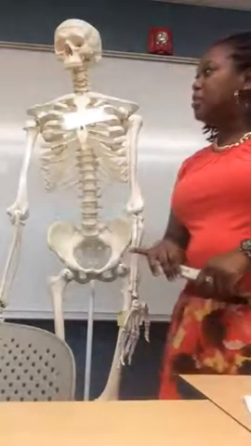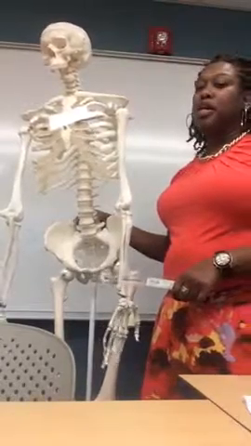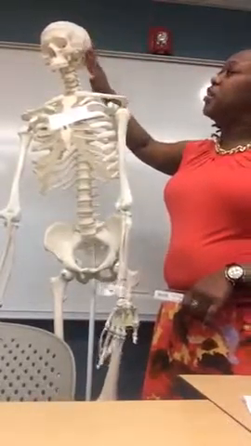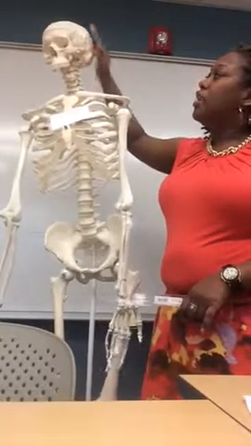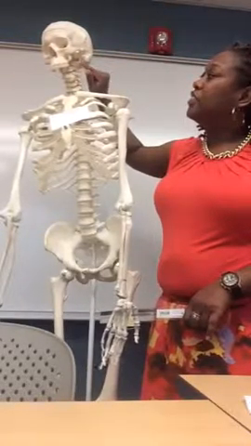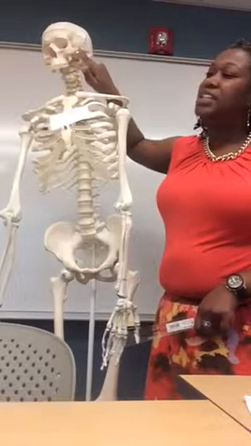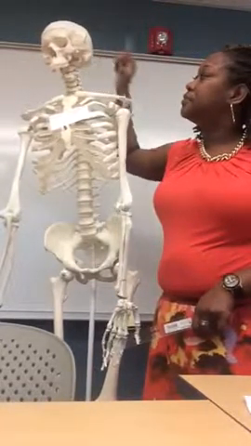We're going to discuss the bones of the body, and first we'll start with the temporal bone. The temporal bone is located in this area of our skull. In the area, we have the mastoid bone, we have the styloid process, we have the external acoustic meatus, and we also have the zygomatic process.